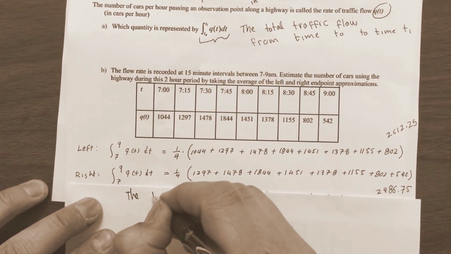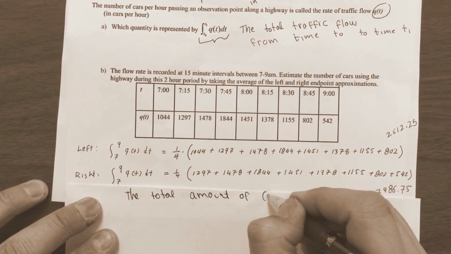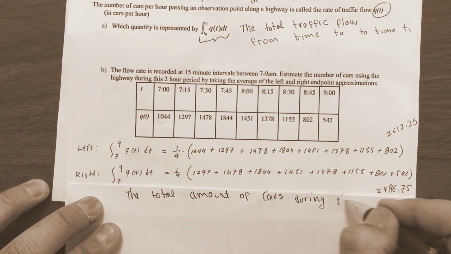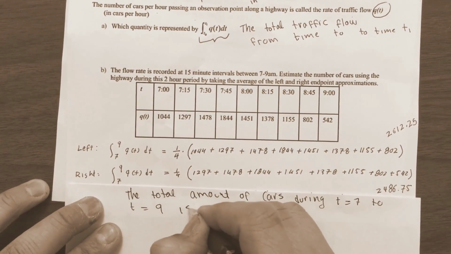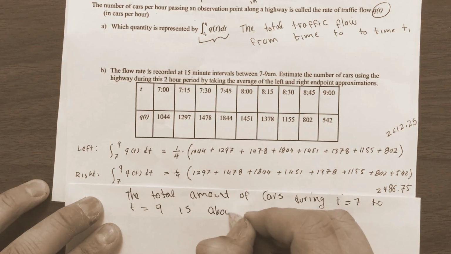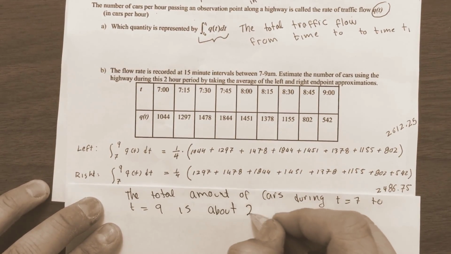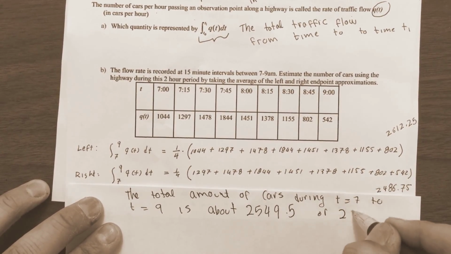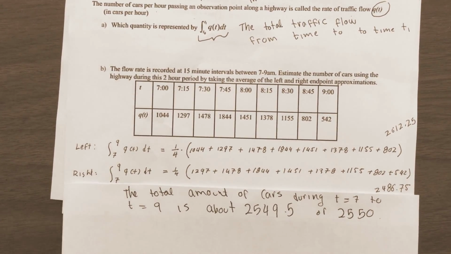The total amount of cars during time equals 7 to time equals 9 is about, and then we got this number earlier, it's about 2549, or you can say 2550. So either number would be okay. All right.